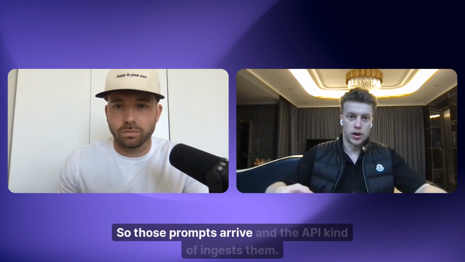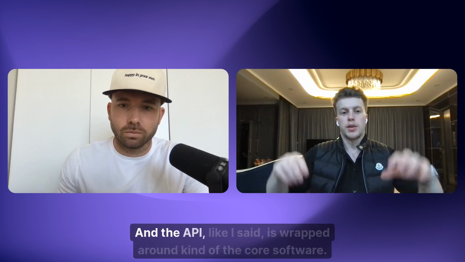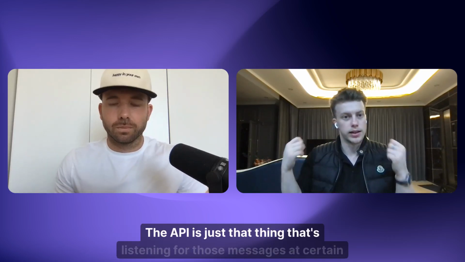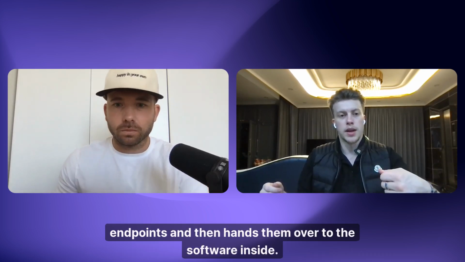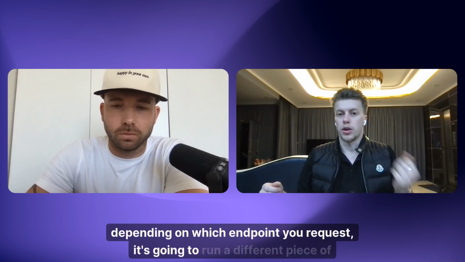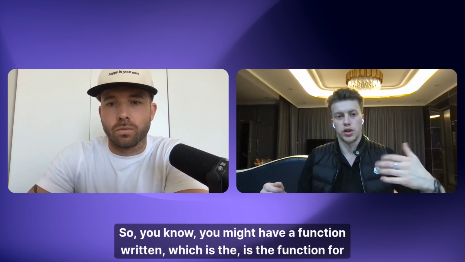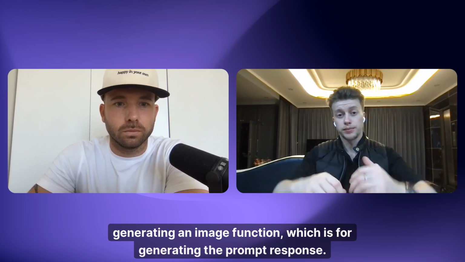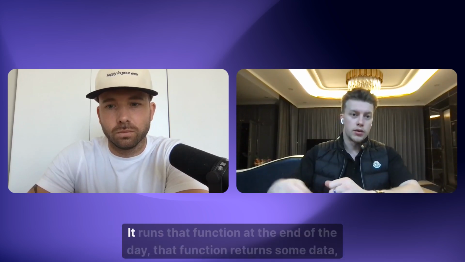So those prompts arrive, and the API kind of ingests them. And the API, like I said, is wrapped around the core software. It's up to the developers what the core software does. The API is just that thing that's listening for those messages at certain endpoints and then hands them over to the software inside. Depending on which endpoint you request, it's going to run a different piece of software. So you might have a function written for generating an image. You might have a function written for generating the prompt response. And the API hands off the request to that function. It runs that function.